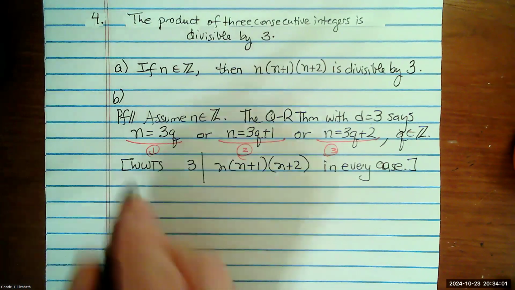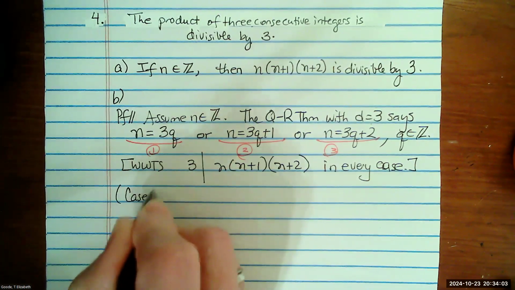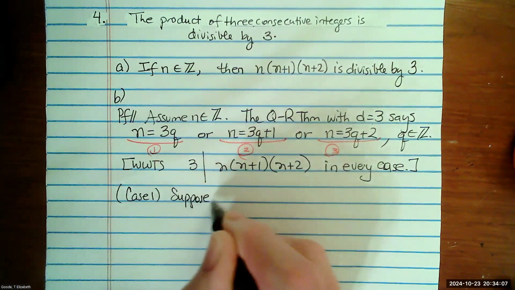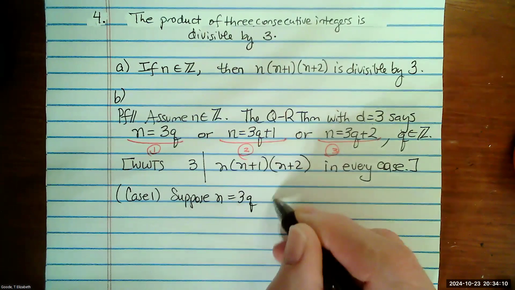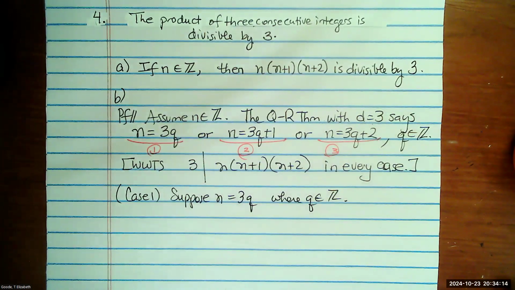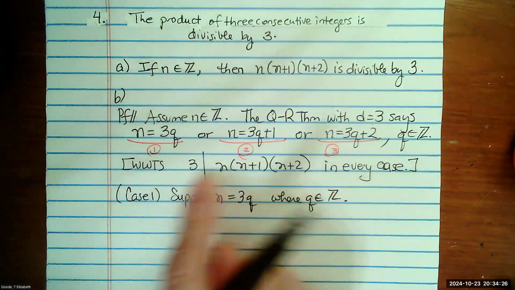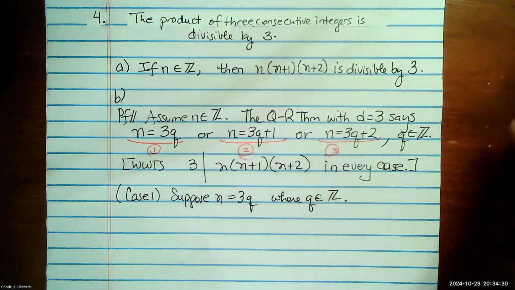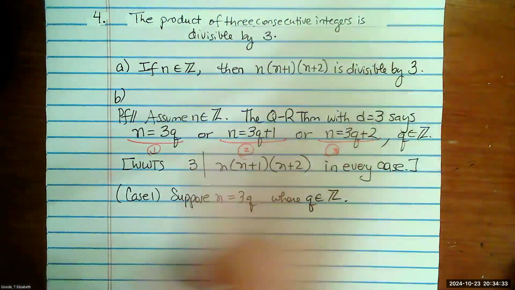All right, so what's case 1 going to be? What should we suppose for case 1? n is 3q, where q is in Z. Now what are we trying to say something about? Let's unpack our wish a little further.